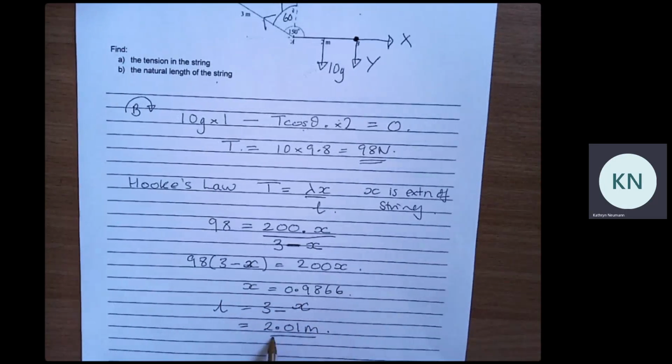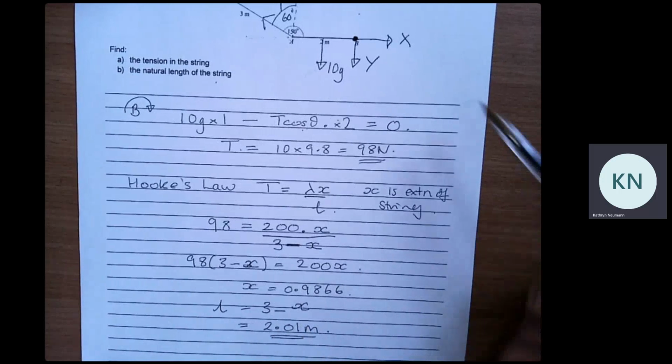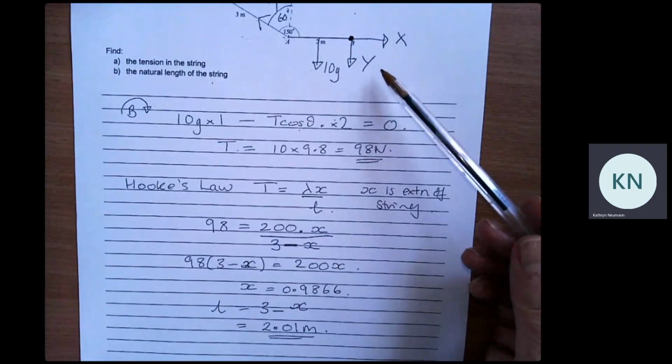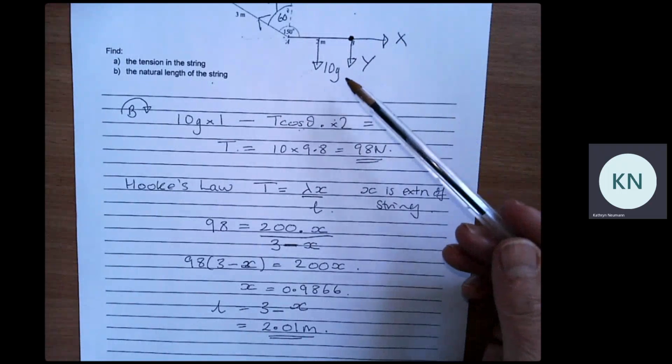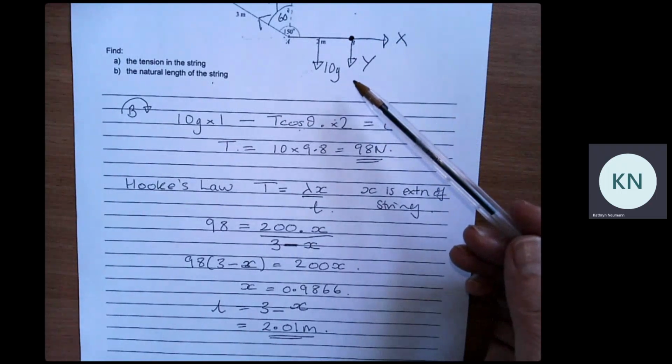2.01 meters. So this is an example of a question where you are expected to use some of your single maths mechanics. So just watch out for those questions.